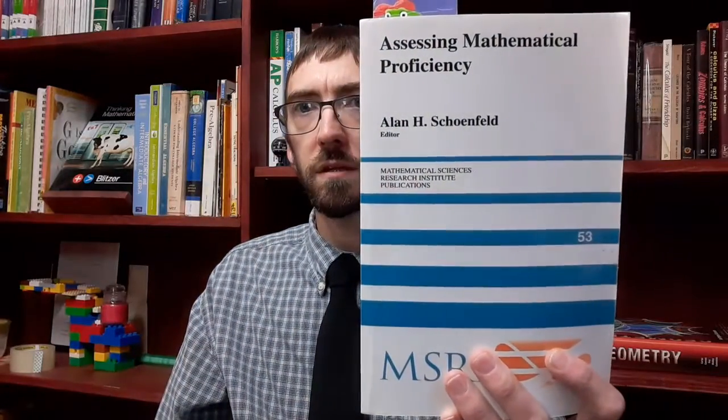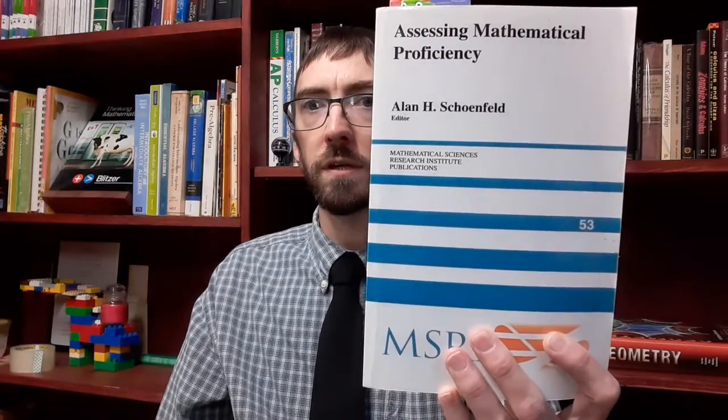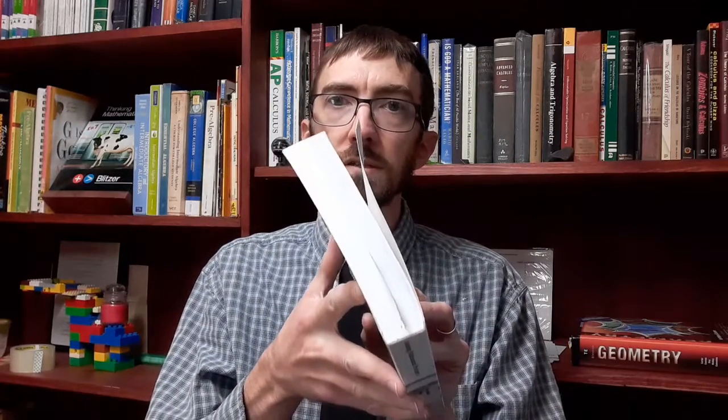And then finally, I want to point out a volume of knowledge here. This is the Assessing Mathematics Proficiency from the Mathematical Sciences Research Institute. And so you can see that this is a pretty thick book. There is a lot of good information presented in this text. And so I'm currently trying to work through some of this material. It's got some great ideas in it.